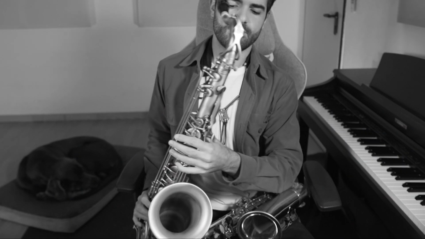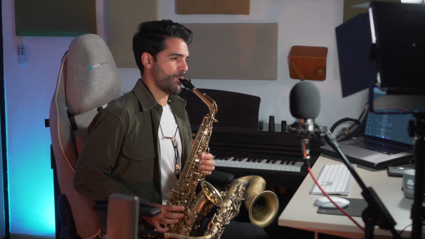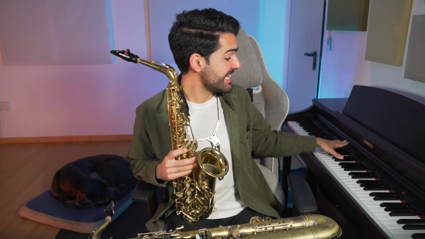So how do they sound? If I play a C on the tenor saxophone, we get a B flat sound. That's what tuning in B flat means, and something similar will happen with the alto and the baritone. If we play a C, we'll get an E flat. So tuning is the main difference between these two instruments.